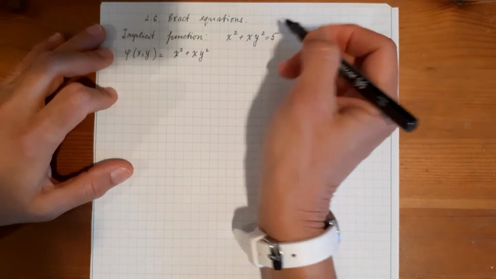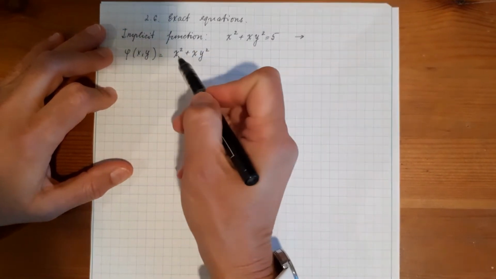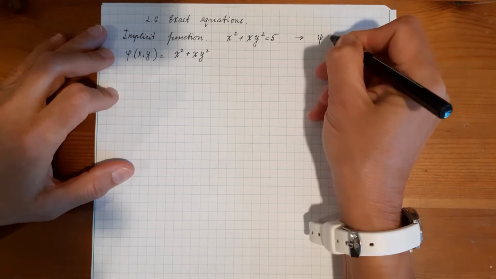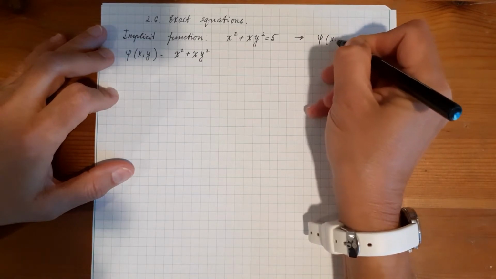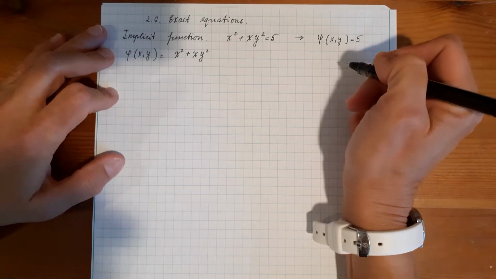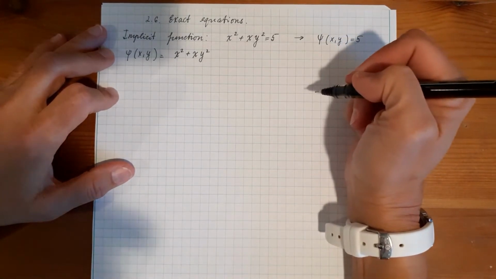So what is this equation actually if we consider the new function we just created, x squared plus xy squared? The equation is actually phi of x, y equals 5, a constant. A function of two variables equals a constant. That's my equation, an implicit function, right?